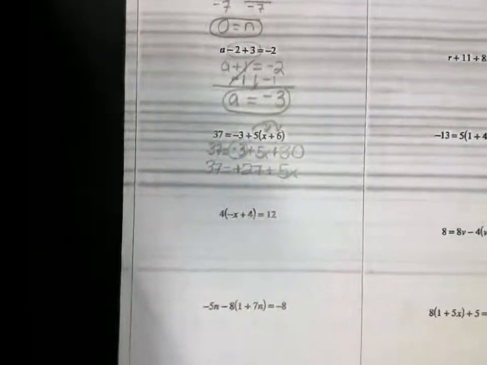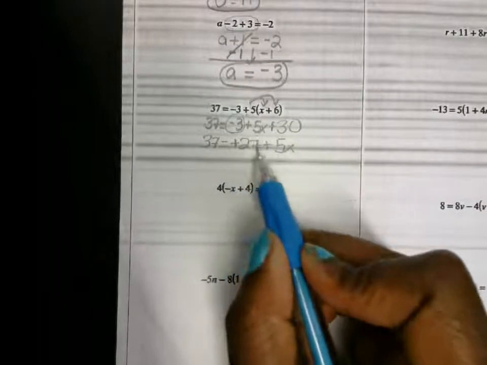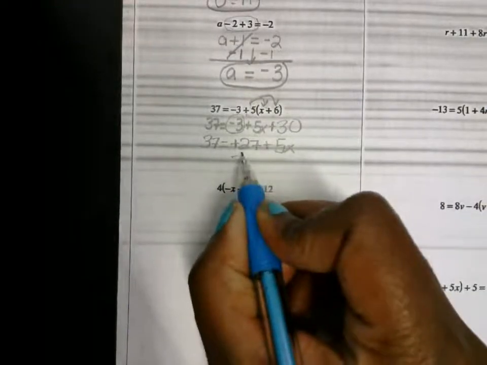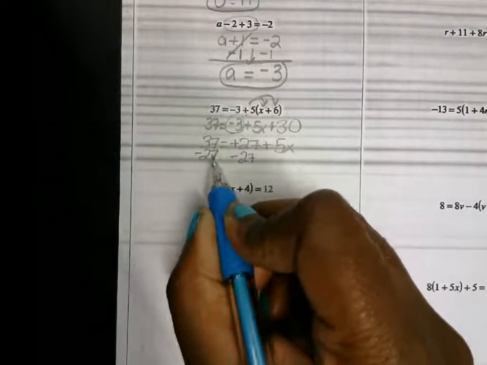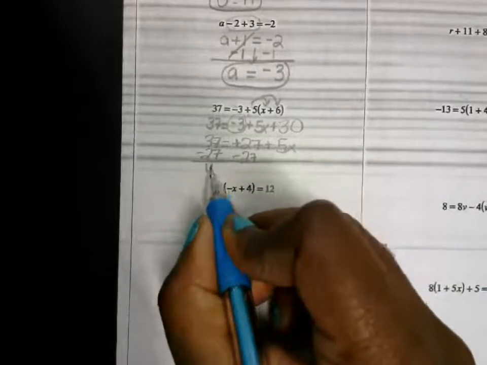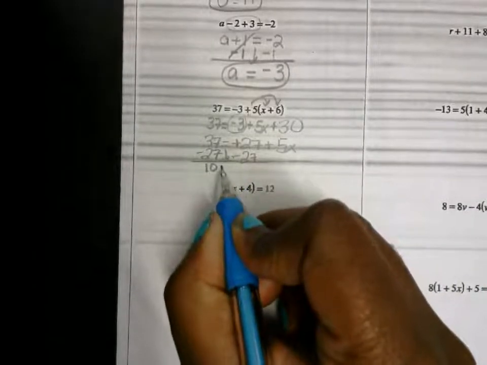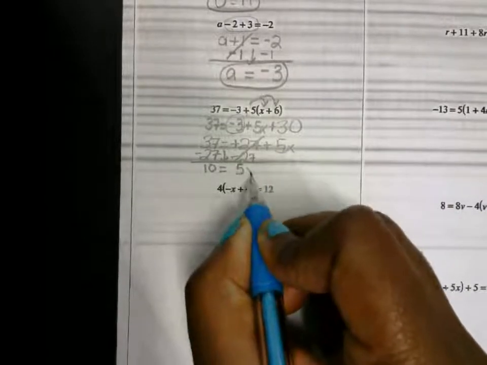Now what do you do to get x by itself? You got to get rid of the positive 27. So the opposite of it is to subtract 27. 37 minus 27 is 10. This is 0. We're left with 5x.